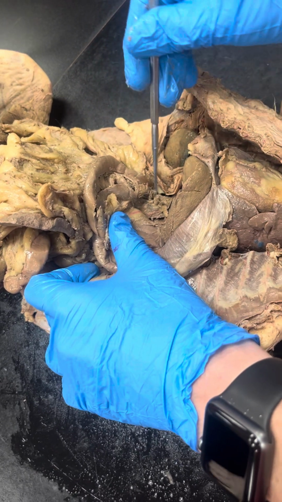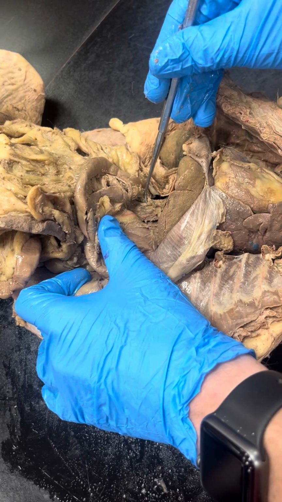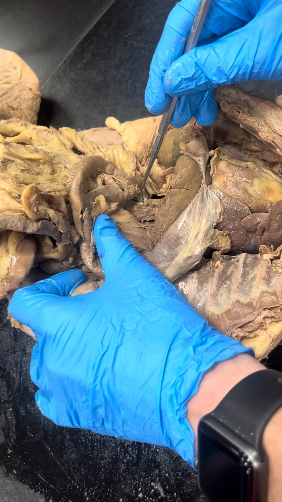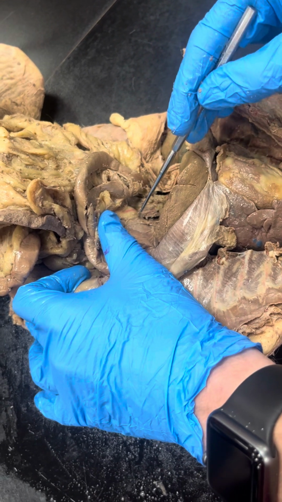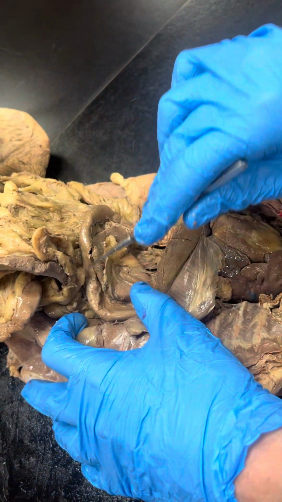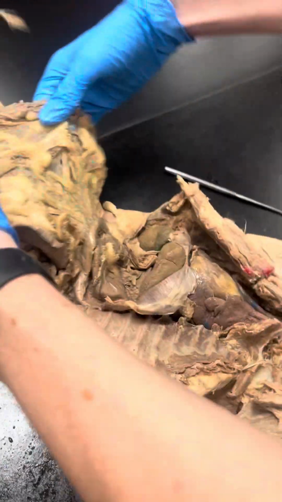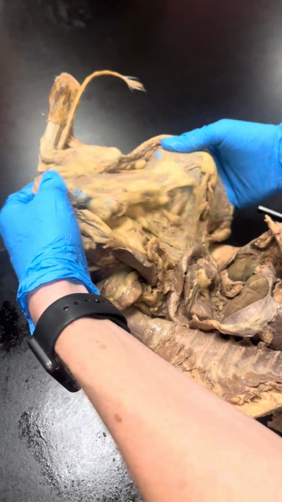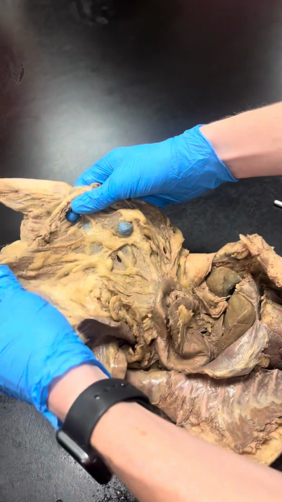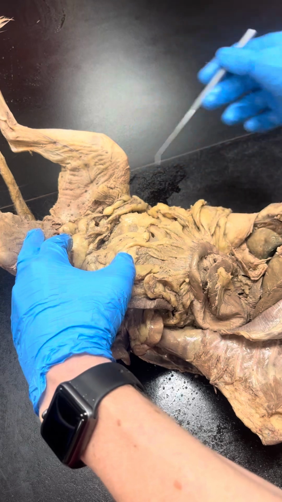Attached to the lesser curvature, I'm going to have this connective tissue. This connective tissue is going to be our lesser omentum. The lesser omentum essentially just connects the lesser curvature to the liver. Attached to the greater curvature, I'm going to have the greater omentum. The greater omentum is going to be this giant drape. It's going to act as like a blanket. It's going to cover up the abdominal cavity, and all this fat will help with protection.